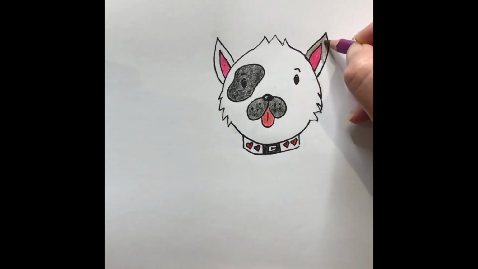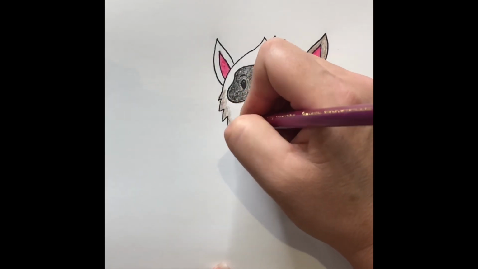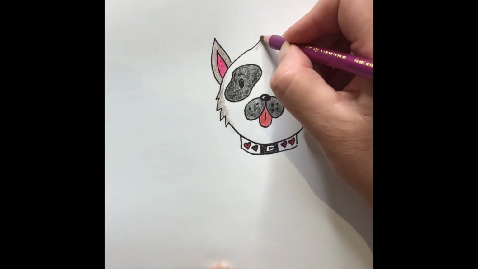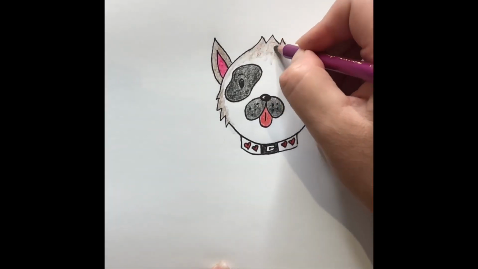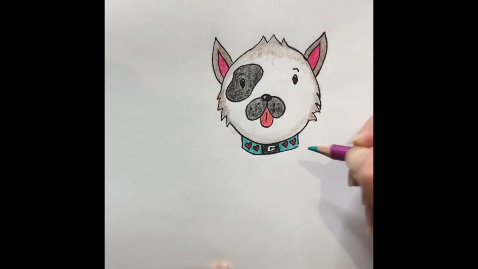I might give him brown ears and some brown fur. So I'm just colouring in the edges. I'm not going to colour in his whole face. You can colour in his whole face.